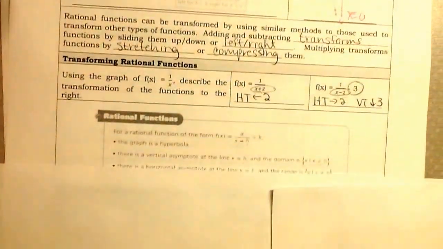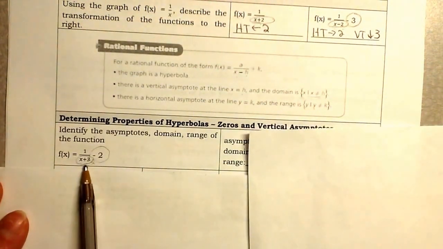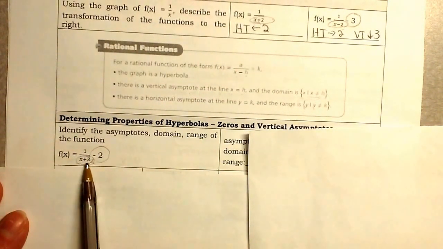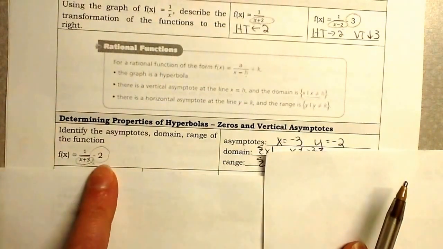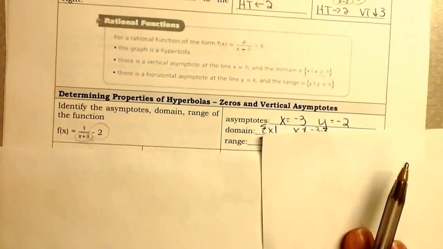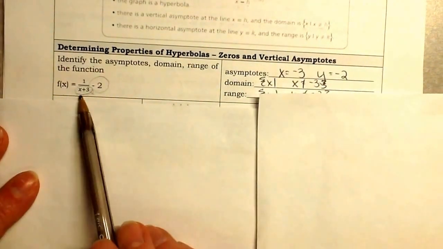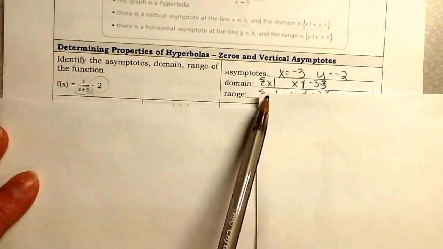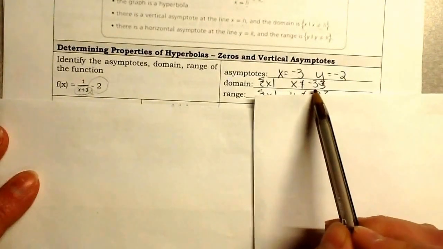Okay, so going down here now to our function, we can see that x cannot equal negative 3, so that's going to be the asymptote where the graph is not going to cross. So x equals negative 3, and here's our y equals negative 2. So that sets the graph up. And then our domain, we can't have a value for x that is negative 3. So the domain is the set of all numbers x such that x is not equal to negative 3.